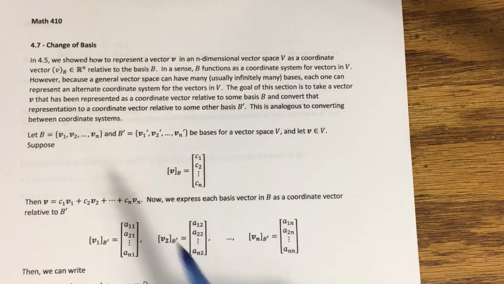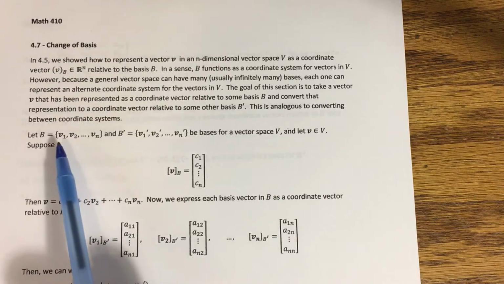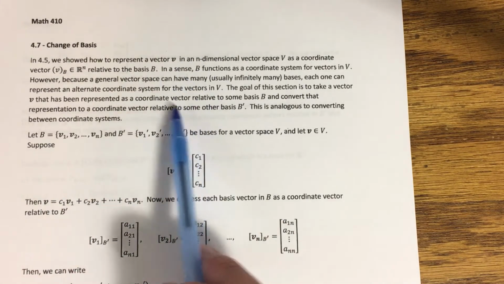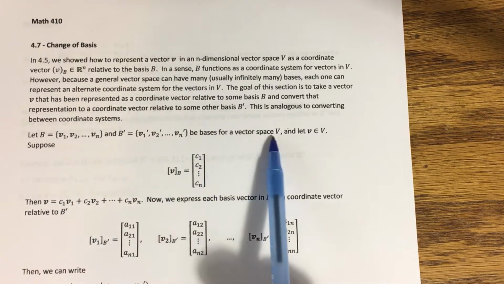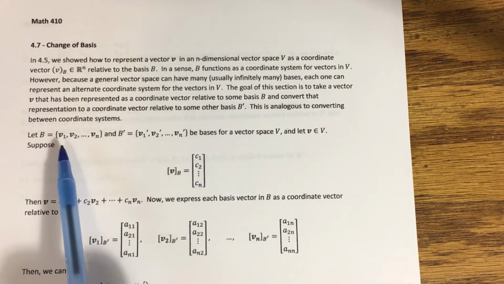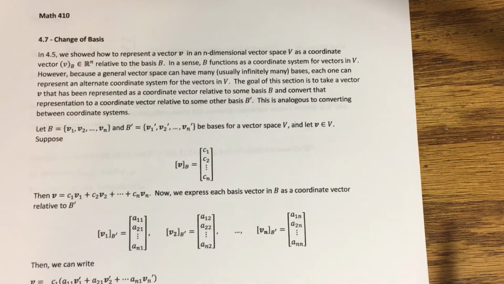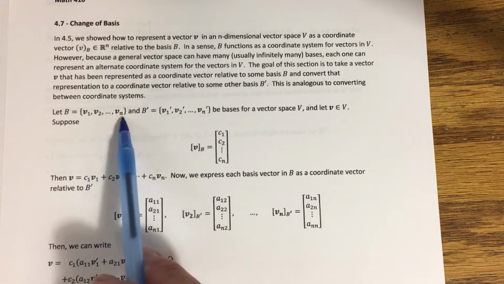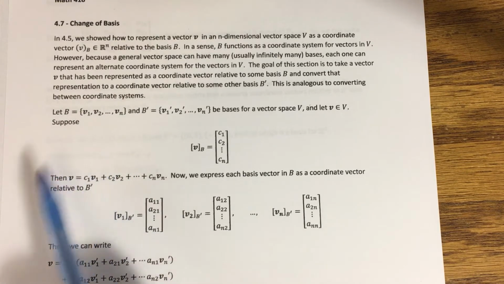So if we're going to think of bases for vector spaces as coordinate systems, which is how I sort of introduced the idea in class, it's crucial that we think of these basis vectors as being in a specific order. So here, I'm in a vector space V. It's n-dimensional, and here's a basis for that vector space, V1 through Vn. The order that I write these in this basis is going to matter for what we do in this section.